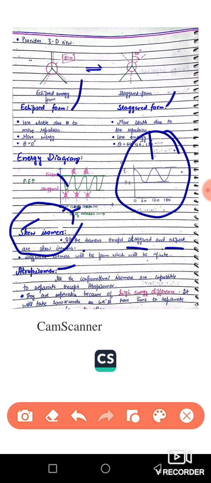They are separable because of the high energy difference. They have a very high energy difference, therefore they are separable, and the interconversion will take 100 seconds. So we will have time to separate them, okay.